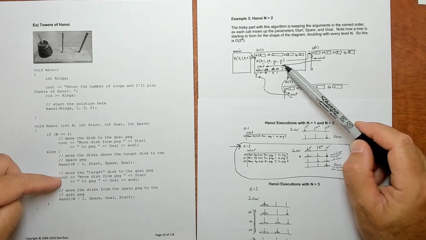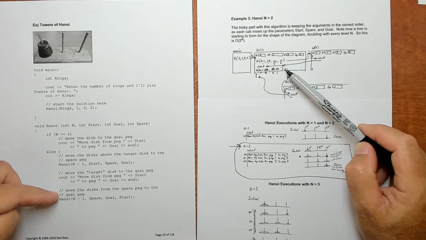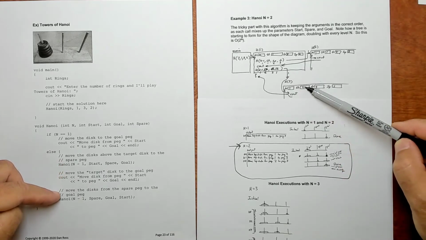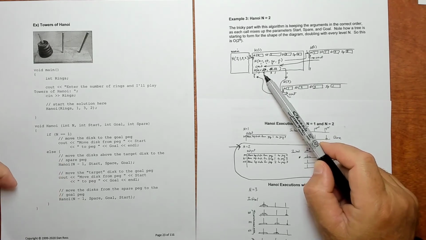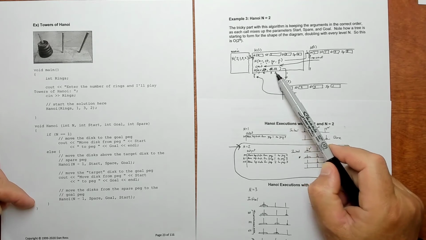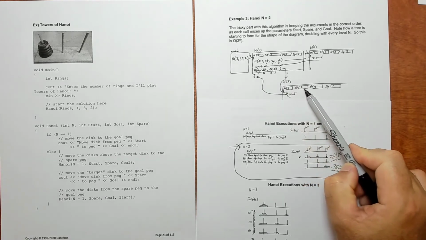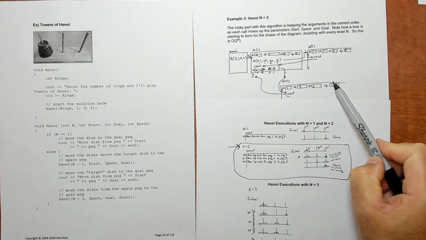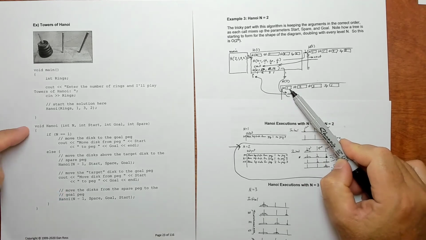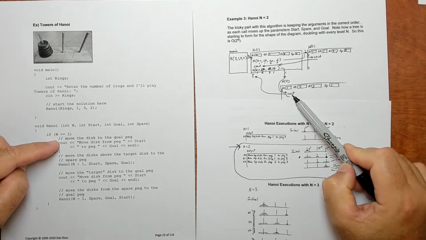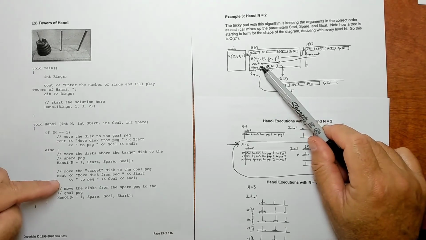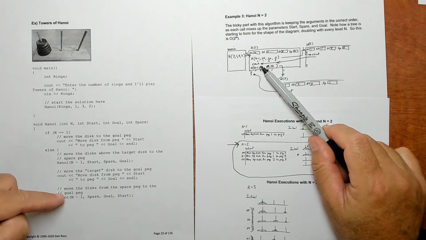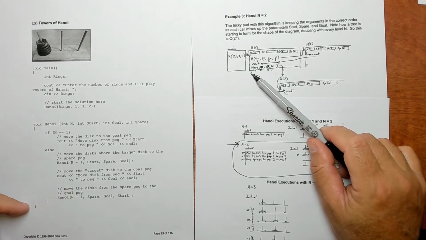And then this guy does the C out. Then it does a second call to Hanoi, which comes down here, passes this argument order 1, 2, 3, 1, comes into these parameters 1, 2, 3, 1. And here N is 1, so we just do a C out and return back to this guy where we started from, which was here, right? So then this guy returns finally back to main.